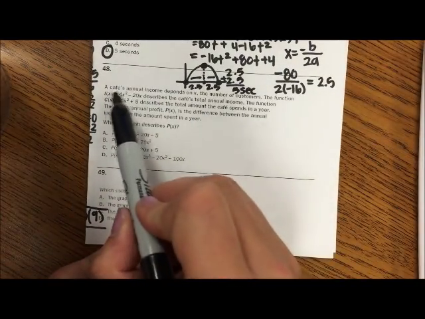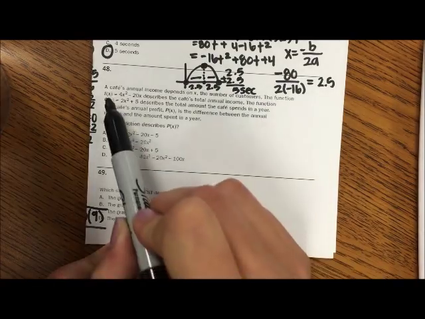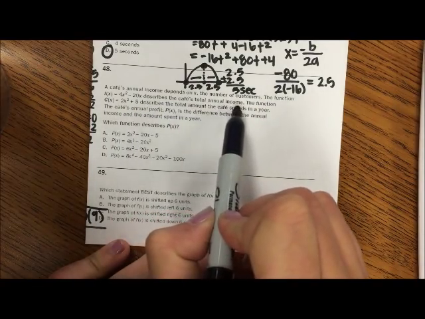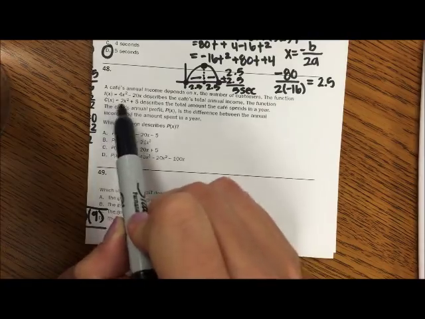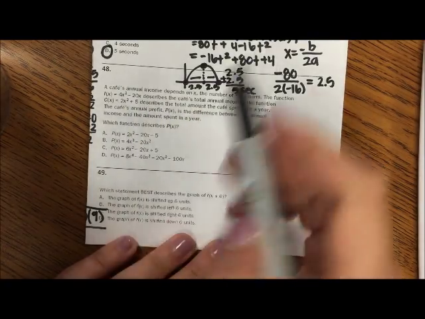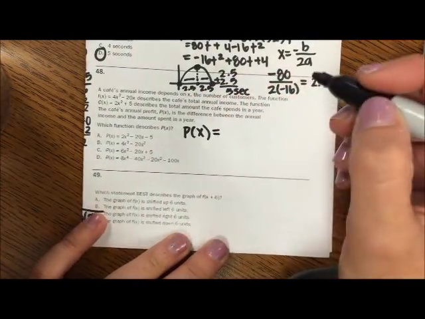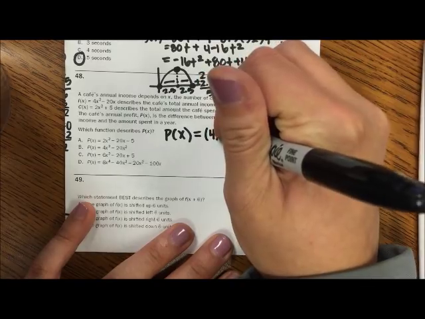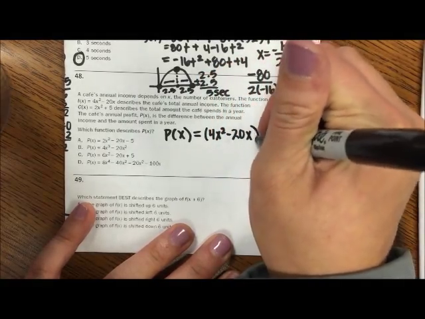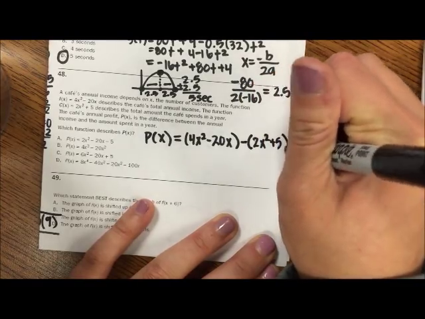All right, 48. A cafe's annual income depends on x, the number of customers. This function describes the cafe's total annual income, and this function describes the total amount the cafe spends. All right, the profit is the difference between the two. So difference is subtraction. So we're going to do 4x squared minus 20x, and we're going to subtract 2x squared plus 5, okay?